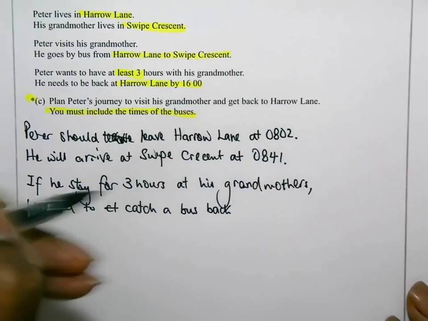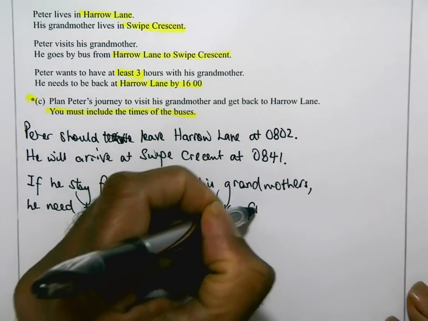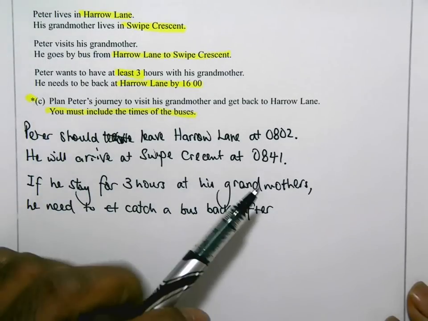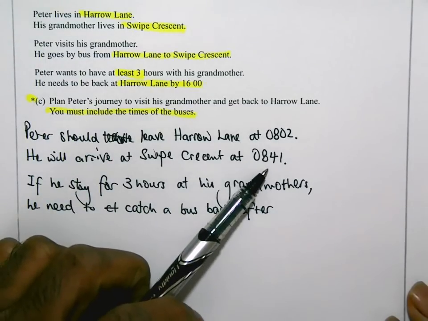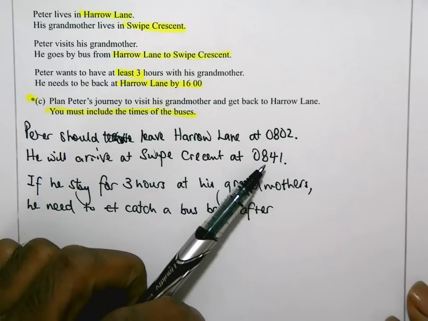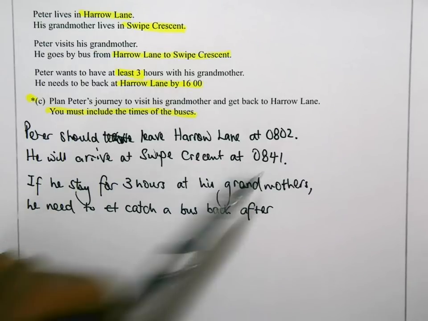So if he arrives at his grandmother's at 8:41, 3 hours after that, so 3 hours after 8:41, 9, 10, 11, so he needs to catch a bus back after 11:41.